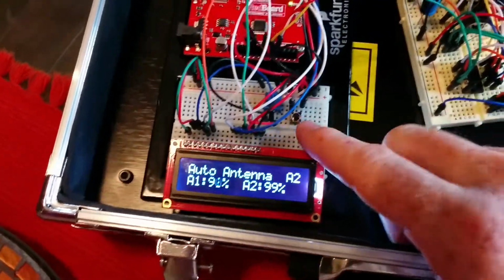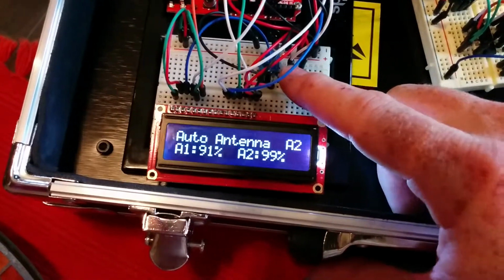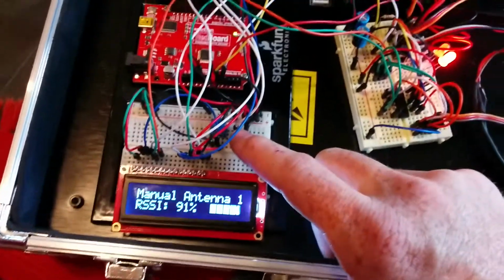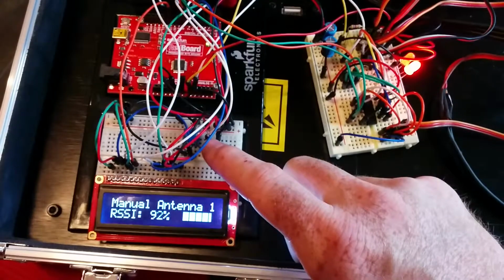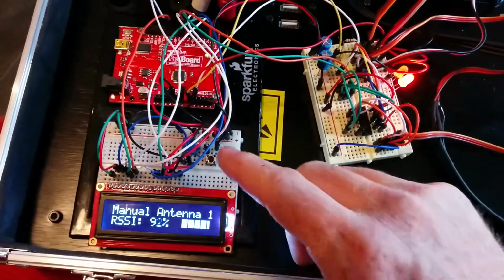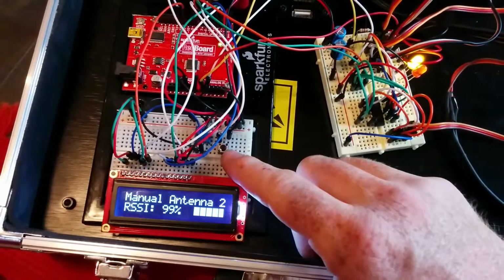Now I have different modes of operation here. Right now we're on auto antenna selection mode, and we're going to go into manual antenna mode. You see it switched LEDs to red. This displays a bar graph as well as a numerical output of the RSSI of that antenna. As I switch to antenna 2, watch the LED change. Now I'm on antenna 2. It's showing me my signal.